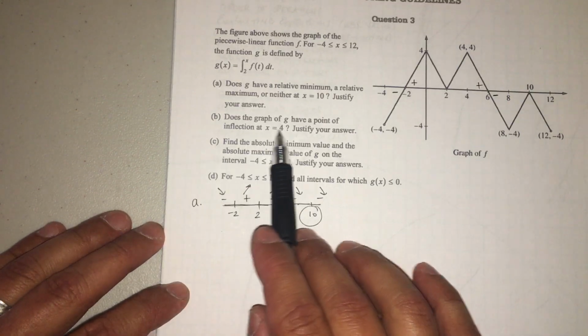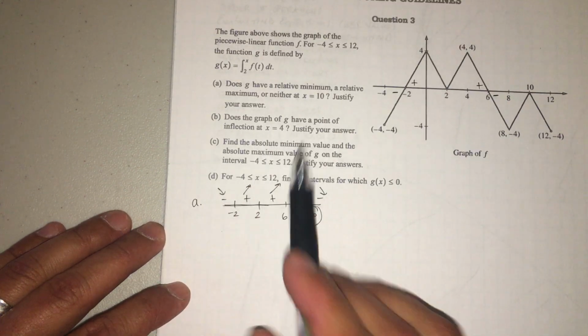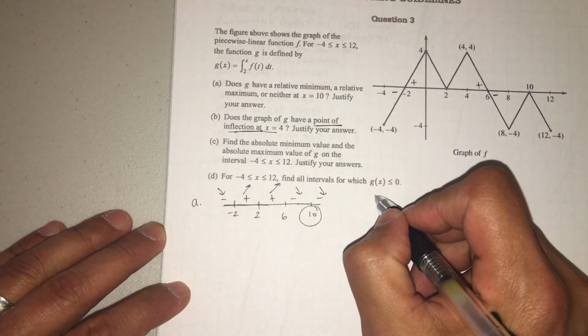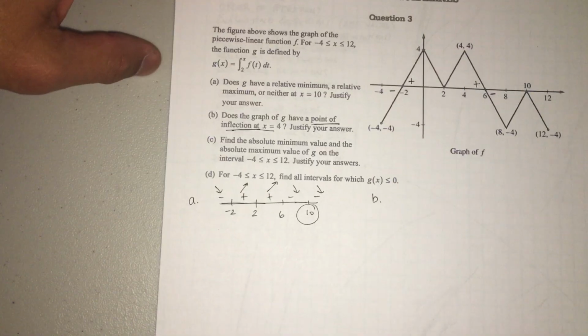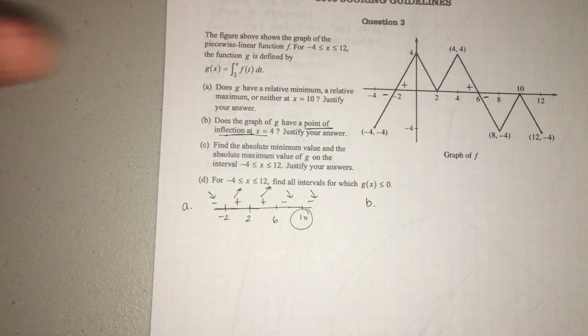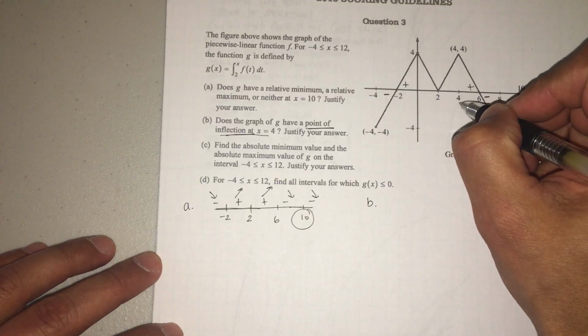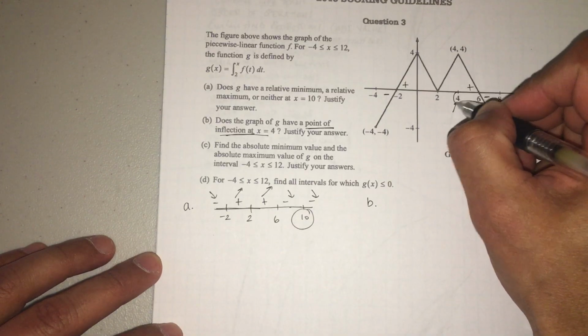Part B, does the graph of g have a point of inflection at x equals 4? Point of inflection. You see that? Didn't they ask that last year as well? 2015? Yes, they did. All right, what's a point of inflection? You're talking about the second derivative. We're talking about x equals what? 4 right here. We're talking about this guy right there.